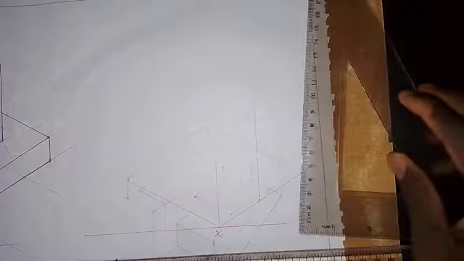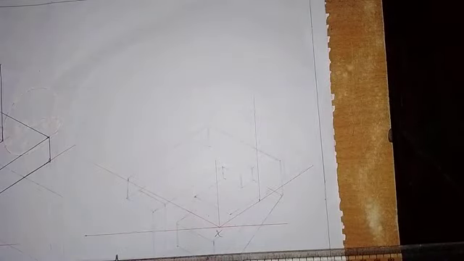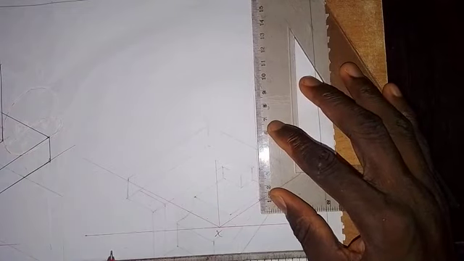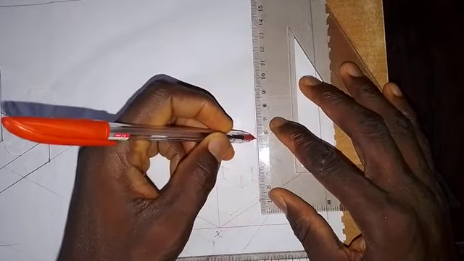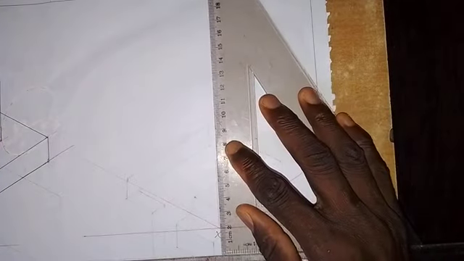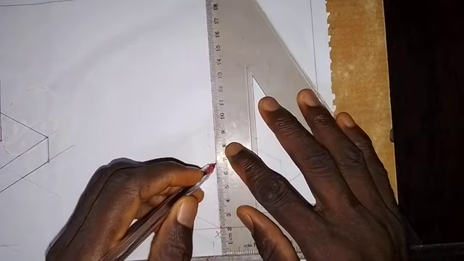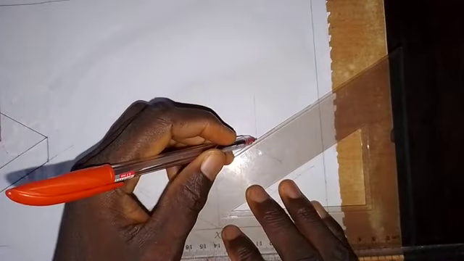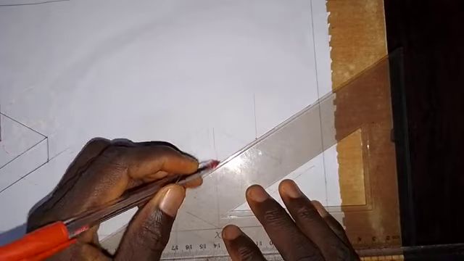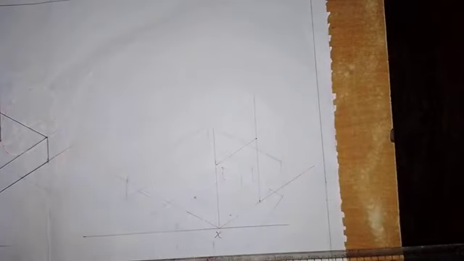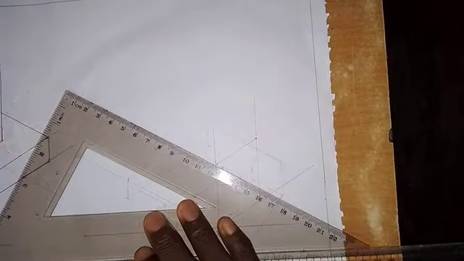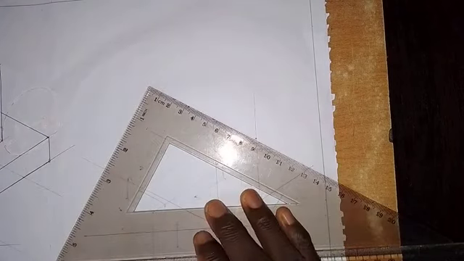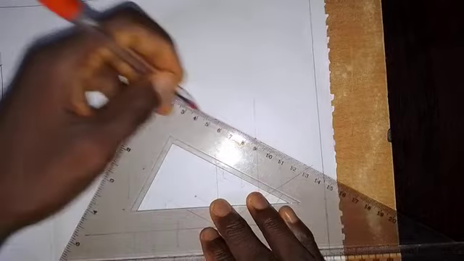Now, the next thing that I'm going to do is take a measurement of 45 millimeters on this line. This is 45. So I need to extend this vertical line a bit. Okay, then I will transfer this 45 to this side here. The next thing I'm going to do is draw a line from this point in this direction, and I will also draw a line from this point in this direction.